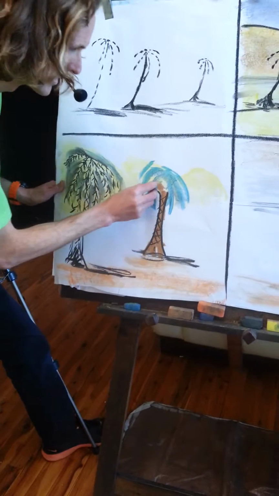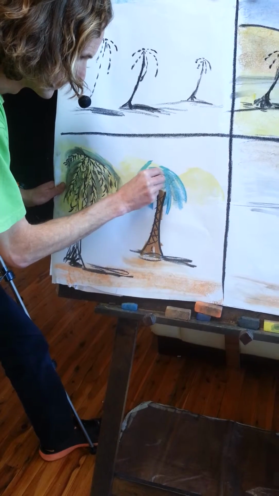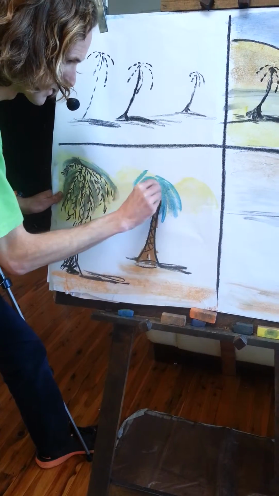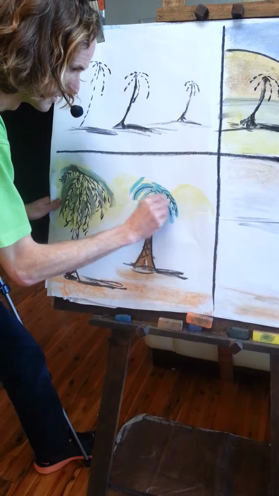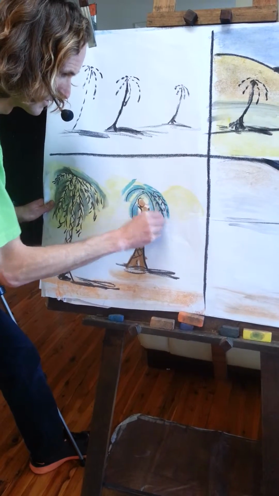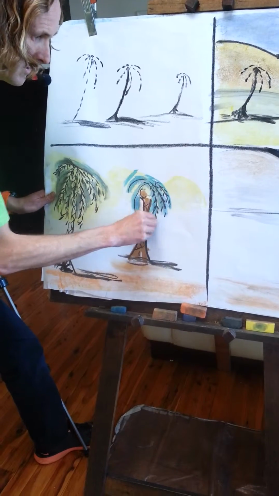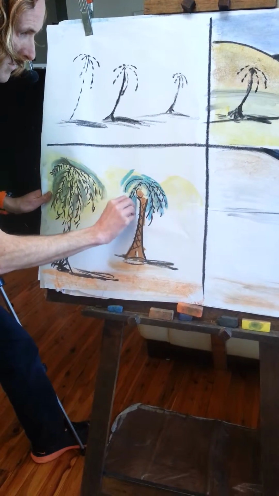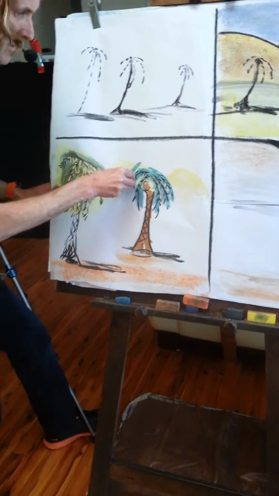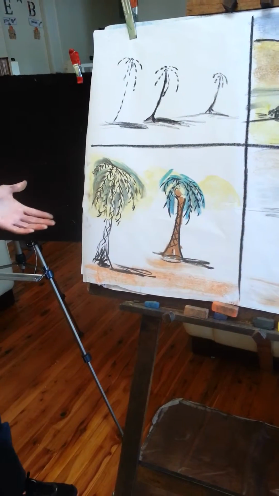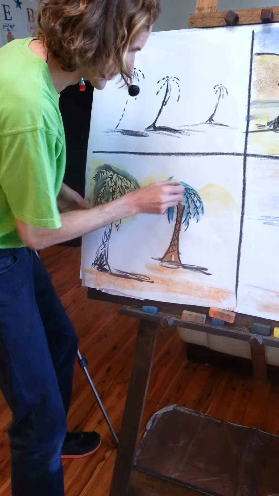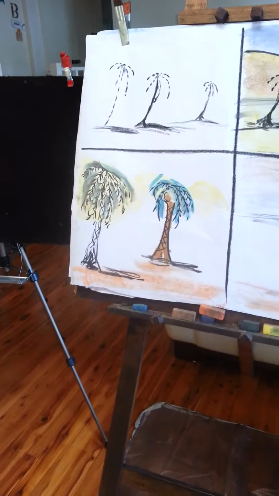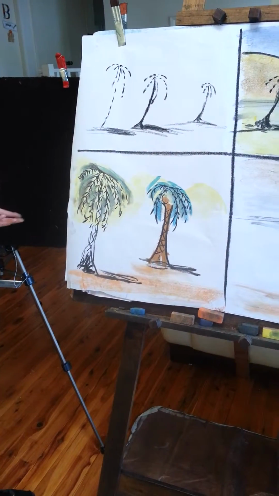We'll bring this up a little bit too, because we're receding into the distance. Coconut. Palm fronds. And from a distance, that's going to look pretty cool. And it doesn't look too bad up close either. So there's our palm tree taking shape.